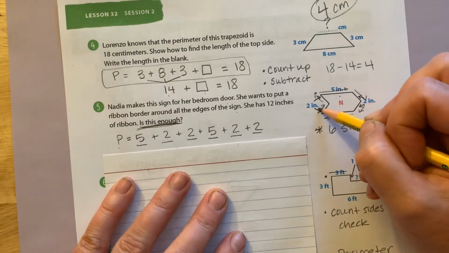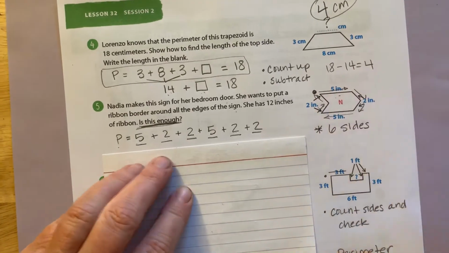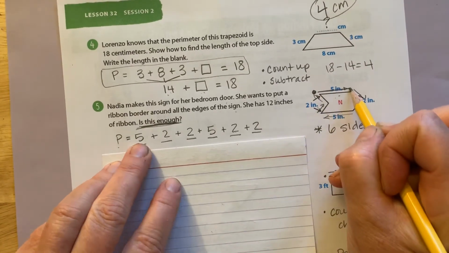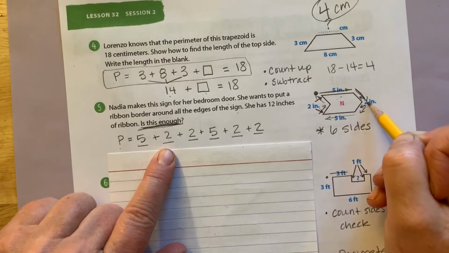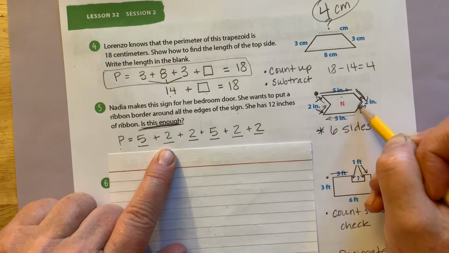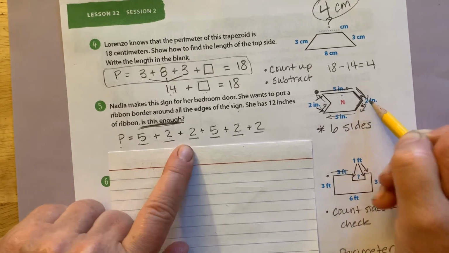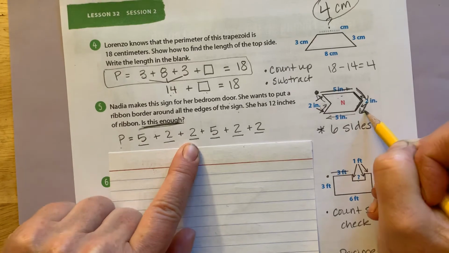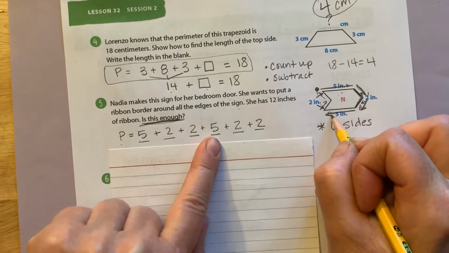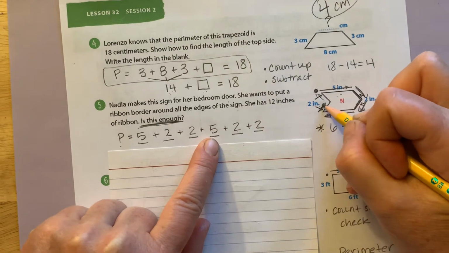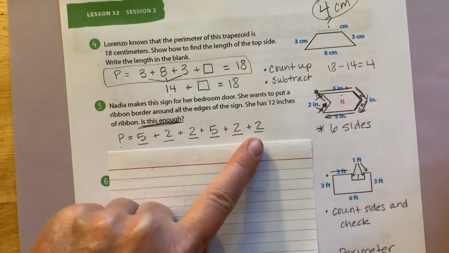I had to really go around and sketch it. So notice I started here. I wrote in my 5. Then I did 2, because this is 2 inches and this is 2 inches. That's tricky. So this one's 2 inches, I wrote it. Then this one's 2 inches and I wrote it. Then along the bottom is 5 inches, so I wrote 5. Then I have another 2 and one more 2 just to get back where I started from.